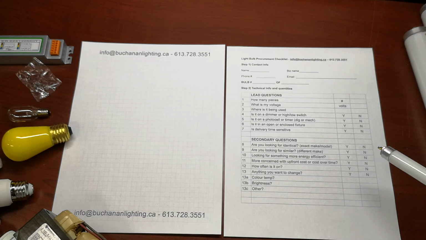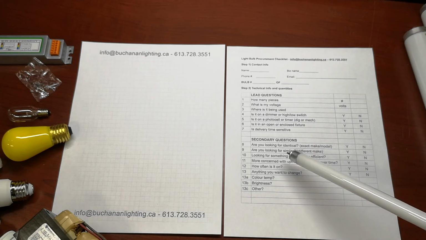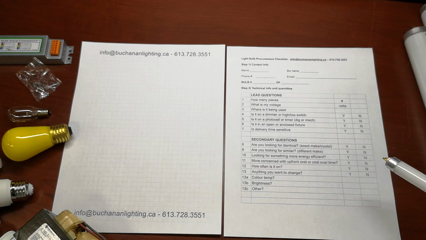So secondary questions have to do with if you're looking to upgrade or change from your original, whether that's because it's no longer available or you're looking for an energy efficiency upgrade or something to last you longer. When we ask if you're looking for identical, this is often situationally dependent, where the piece of equipment you have has either a connection type or you have to match it exactly because you're in a museum or an art piece or decorative or for aesthetic reasons that it has to be identical. Completely reasonable, but that just means you need the exact make and model.